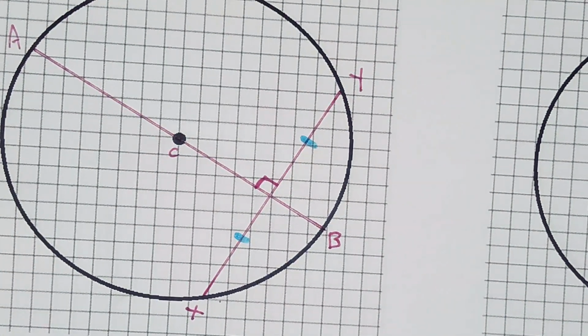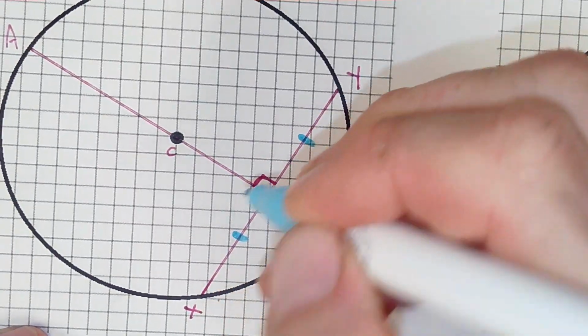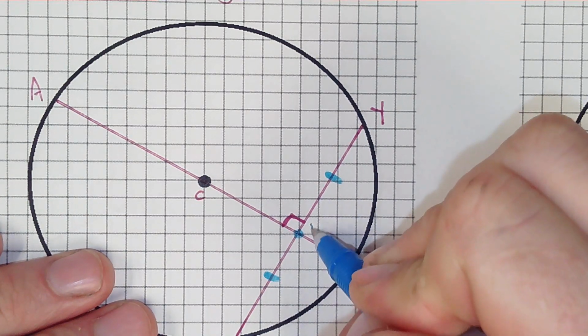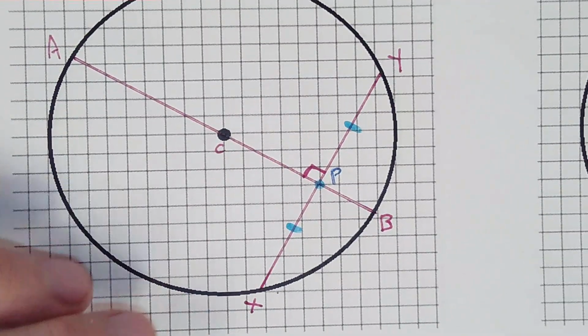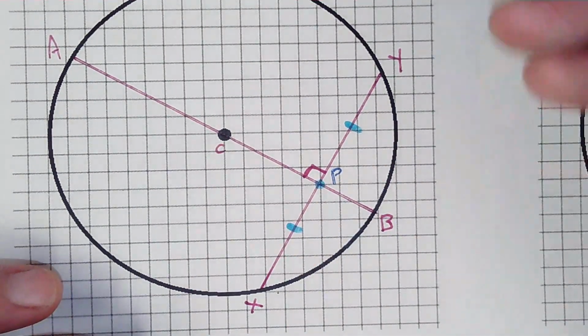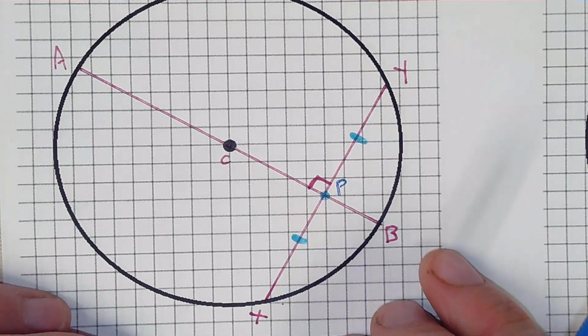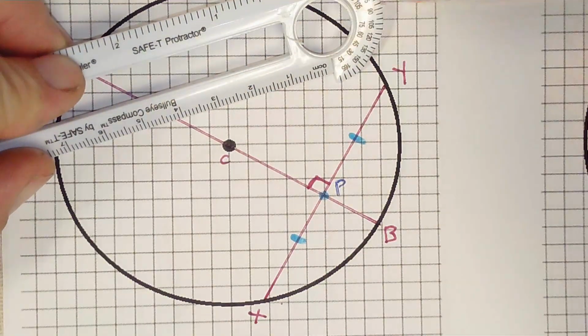So what does that mean? How does that help us? Well, that can help us in a number of ways. We'll call this point P. What they can do is give us a variation of givens. But with any of those variations of givens, we can draw triangles, because that's a 90-degree angle.